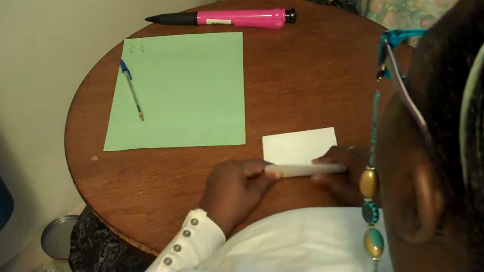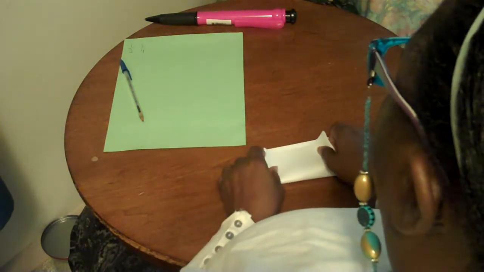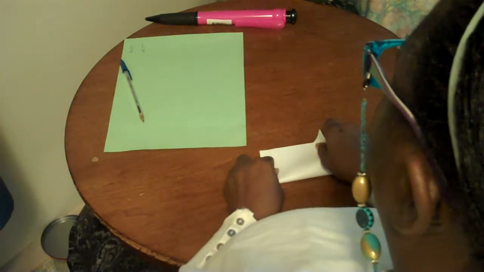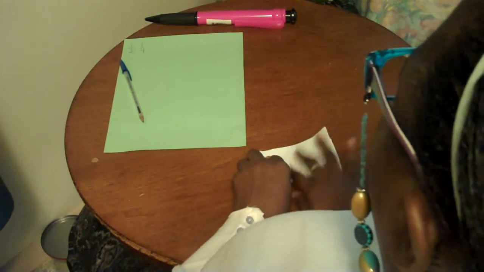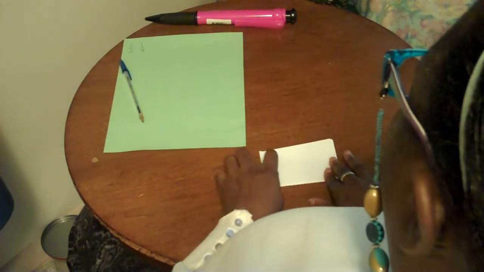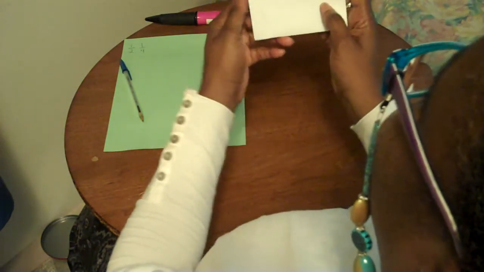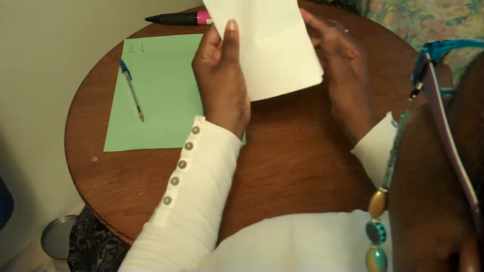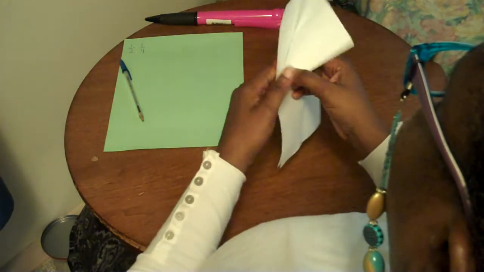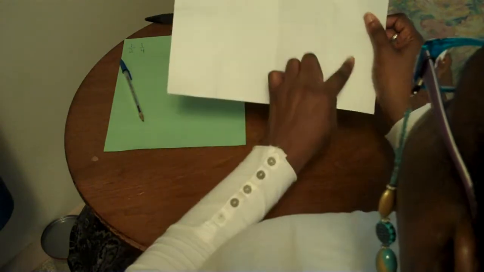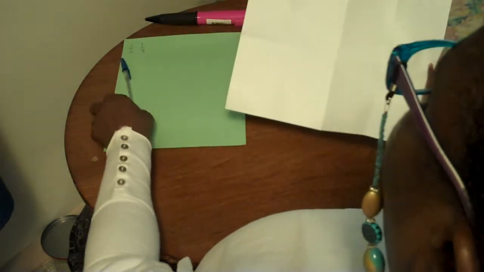You have one piece of paper, you fold it again. What do you think it'll be? 1/8. One piece of paper, 1/8.